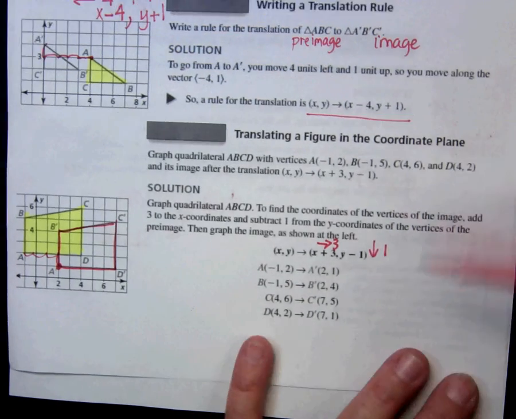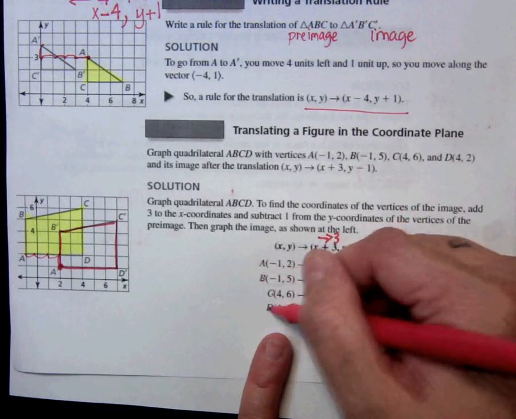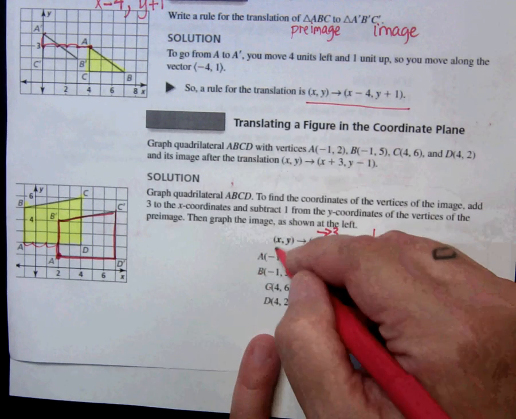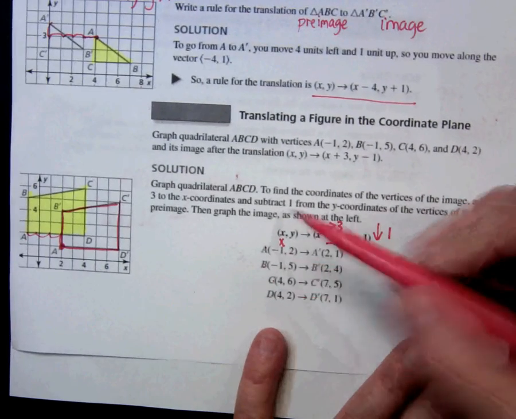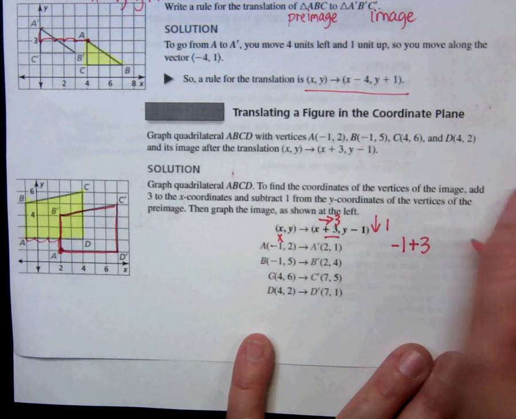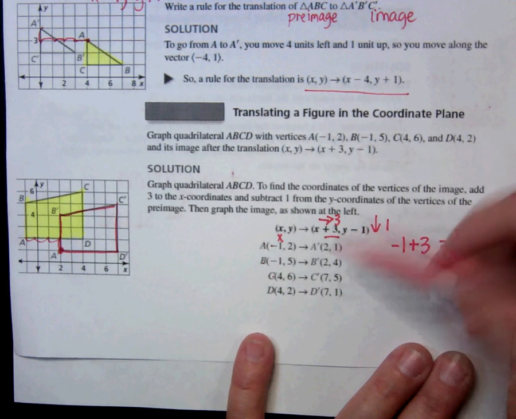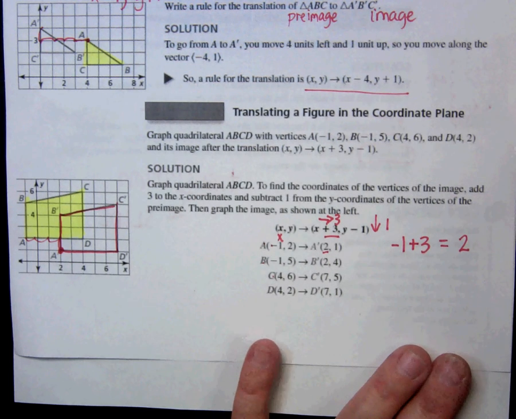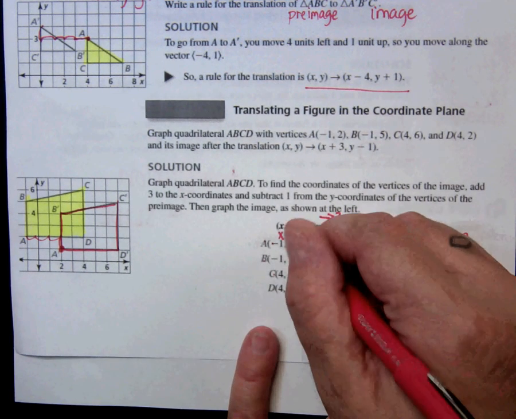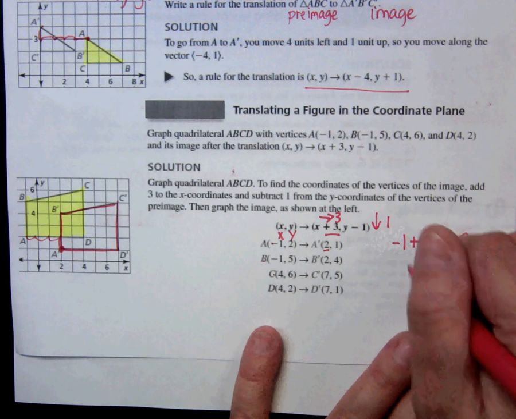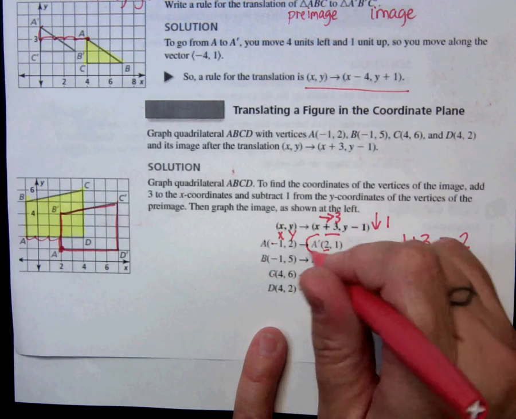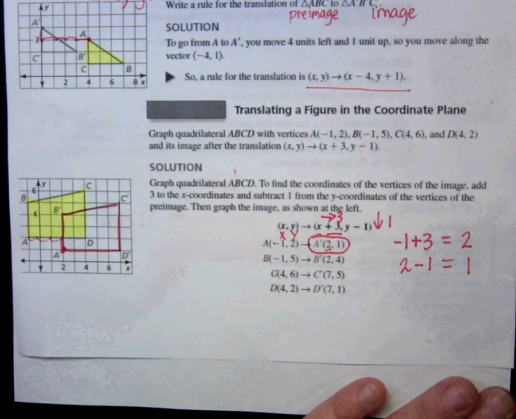Now, the easy way to do this is, if you already know your coordinates for your A, B, C, and D for your pre-image, this is saying +3, isn't it? So over here with my x coordinate, I'm going to do what with all the x coordinates? This is a -1, so I'm doing a -1 plus 3. What would that give us? That would give us 2. That's where we're coming up with the 2 in our A prime. And since our y is saying -1, over here with my y coordinate, I would go ahead and say 2 minus 1, which would give me 1. And that's how we could come up with the A prime coordinates without having to go and count it over there.